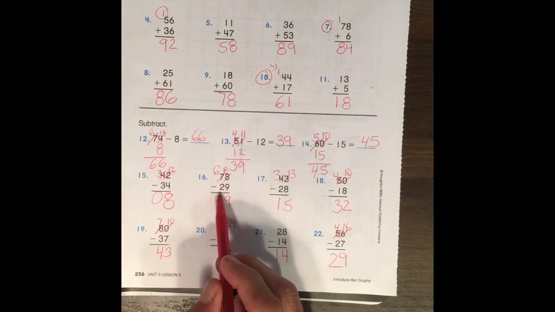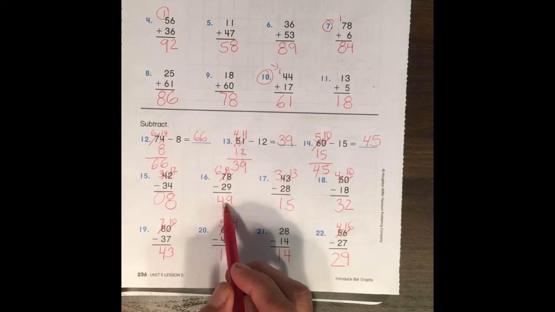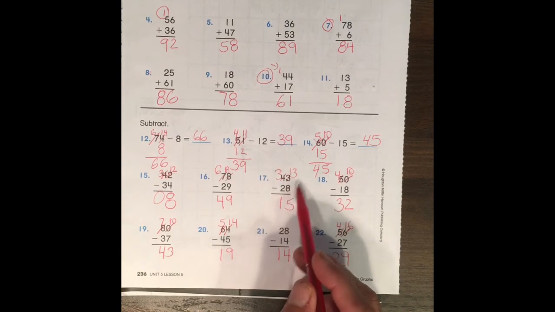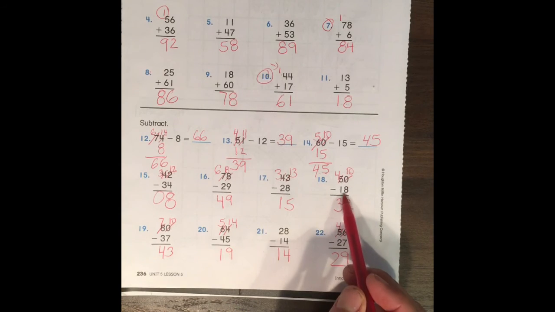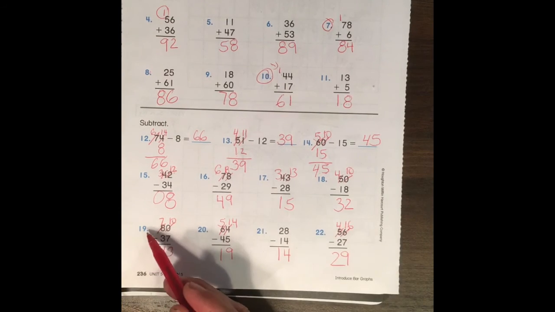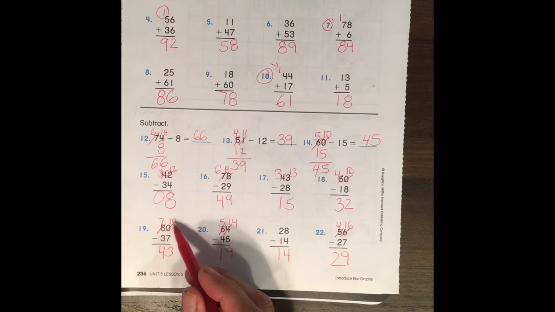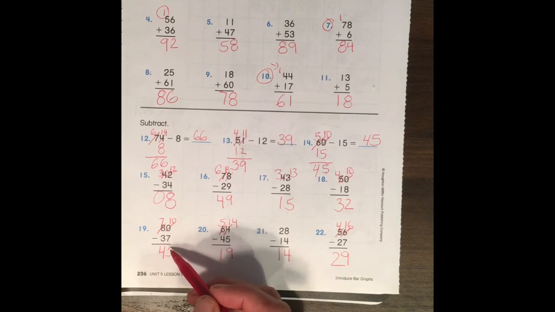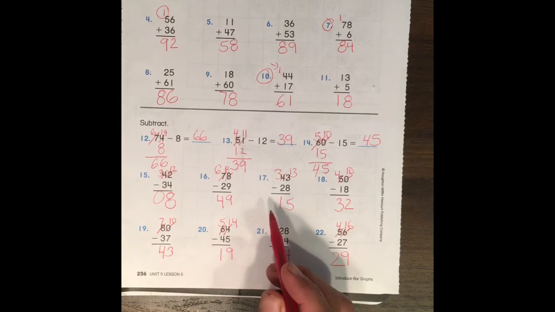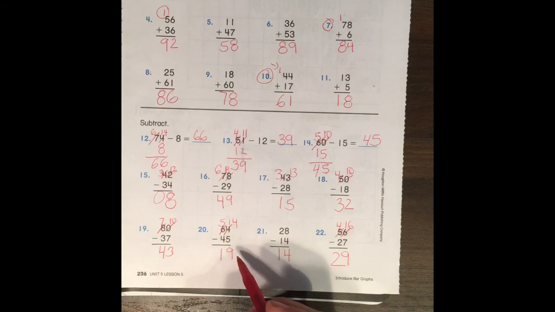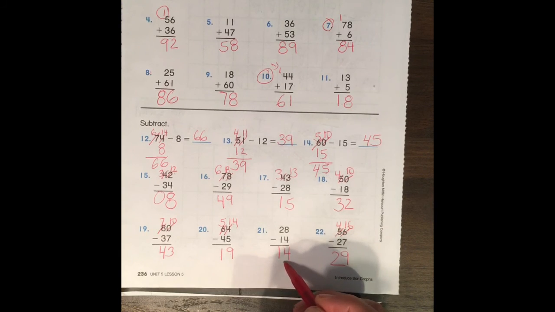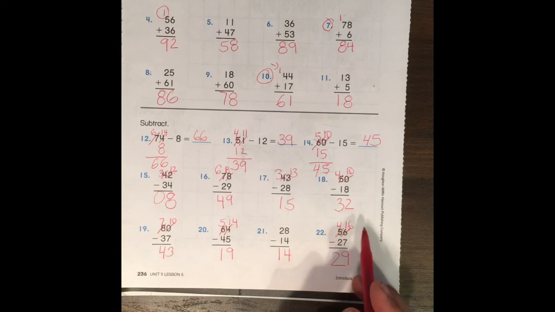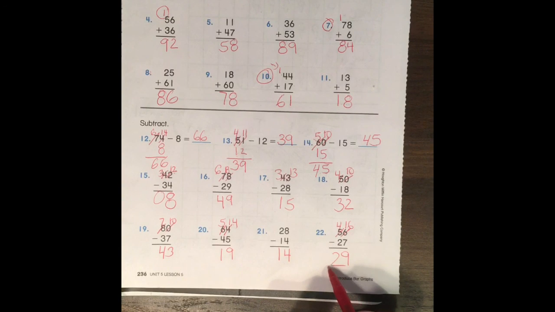16, 78 take away 29 would be 49. 17, 43 take away 28 is 15. 18, 50 take away 18 would be 32. 19, we have 80 take away 37 is 43. 20, we have 64 take away 45 is 19. 21, you have 28 take away 14 is 14. 22, you have 56 take away 27 is 29.